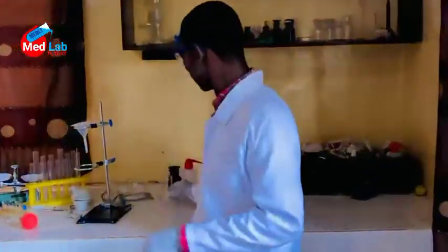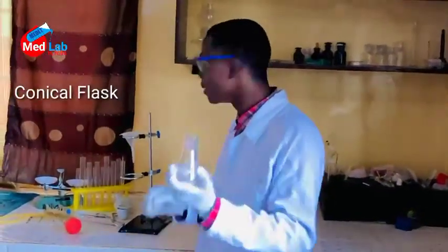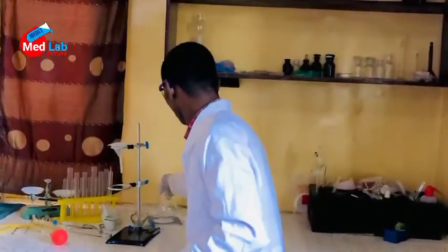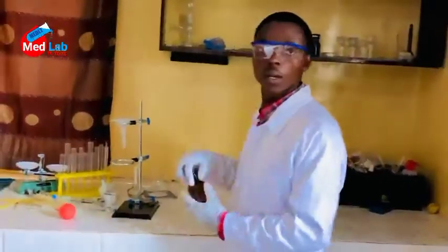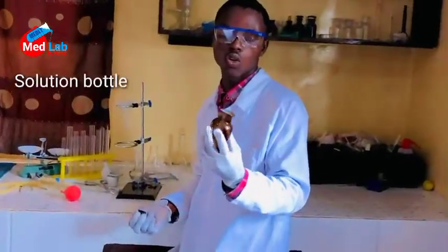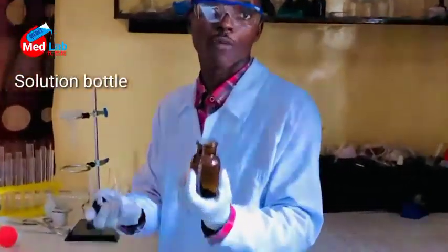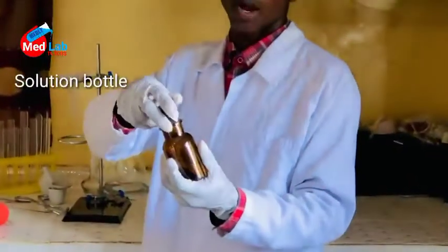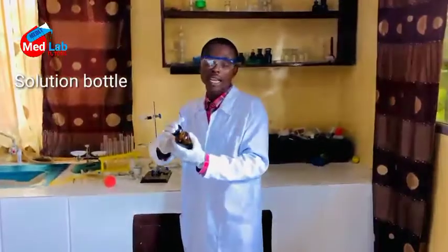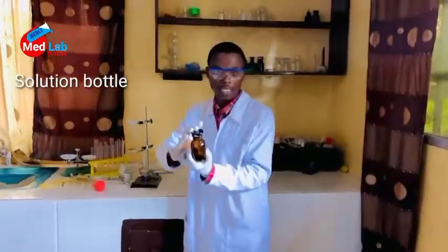Okay. So this is the conical flask. The conical flask was discussed in lesson 1, and we said it is used for mixing, stirring, and heating. We look at this jar. This is a solution bottle. After you have prepared a solution, this is where you are going to keep it. So never drink anything from a bottle like this in the clinical setting, in the laboratory setting.